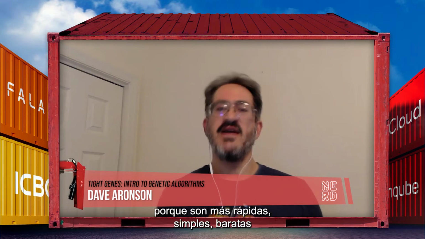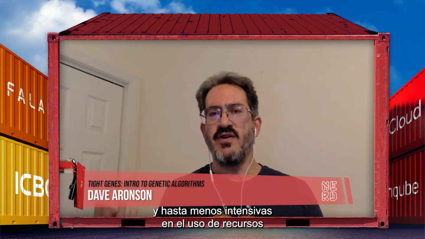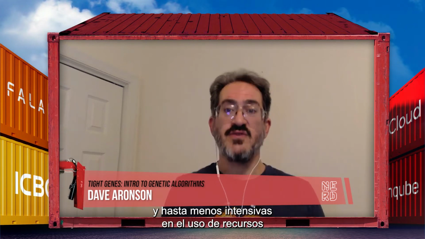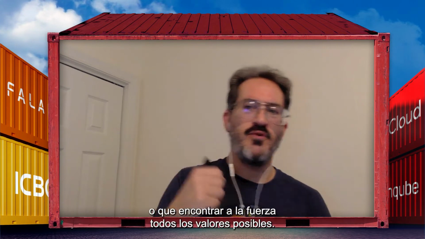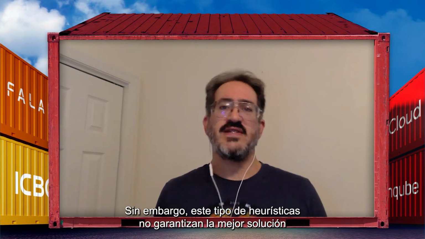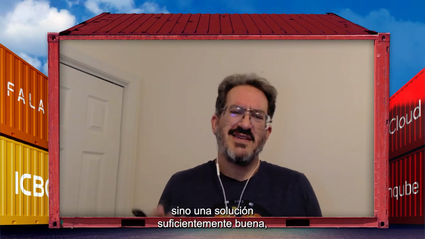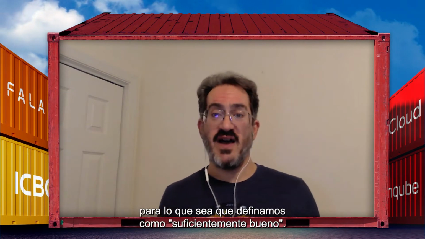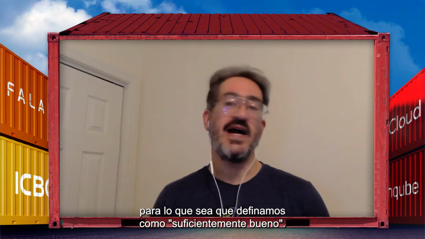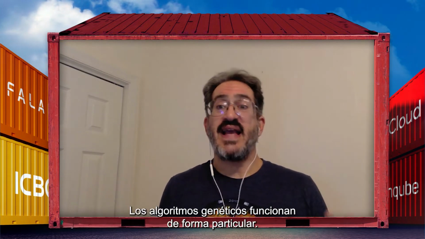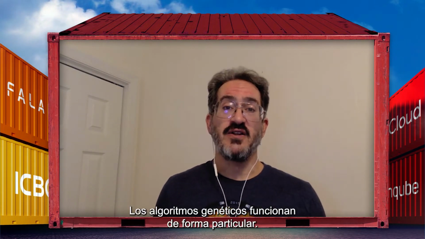They are shortcuts to find a good solution to a problem. And heuristics like this are good because they are faster, simpler, cheaper, or in some such way less resource intensive than methods like precise calculation or brute forcing your way through all possible values. However, heuristics are not guaranteed to find the best solution, just something good enough for whatever value of good enough we care to apply.